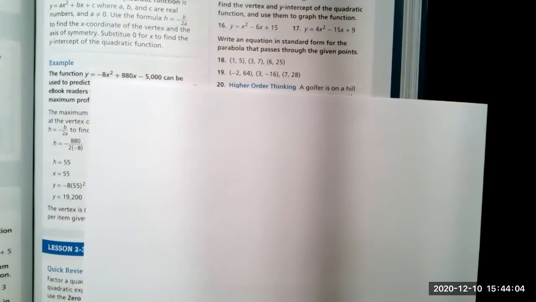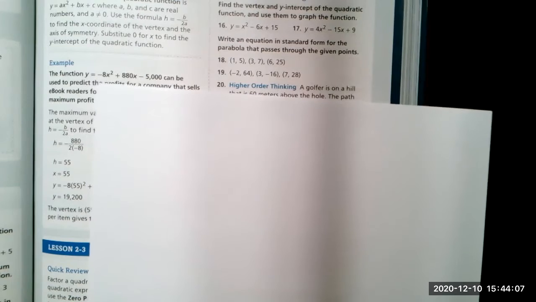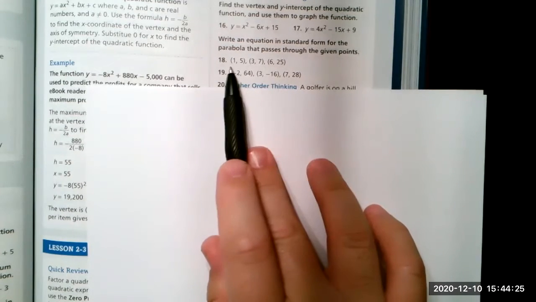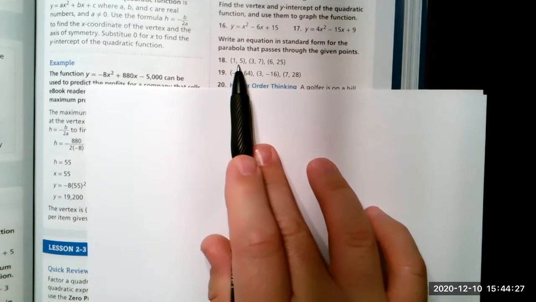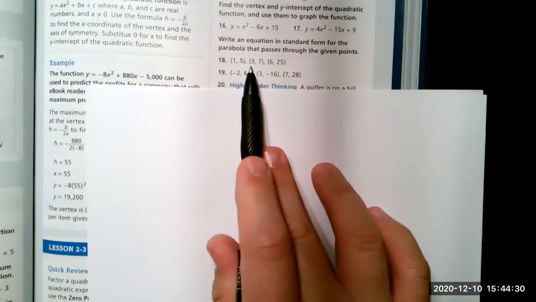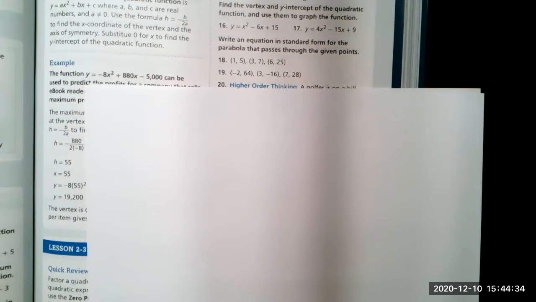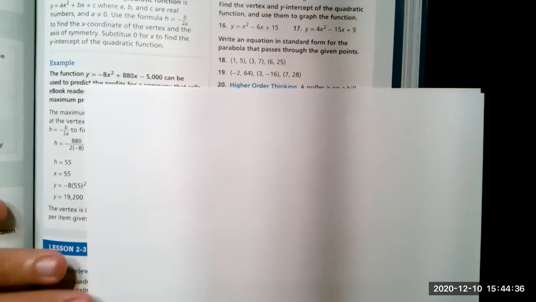18, write an equation in standard form for the parabola that passes through the given points. So this is the one where you're basically going to take those 3 equations, such as the generic quadratic functions, and plug in the x and y from each of these given points. So x is 1, y is 5. You'll plug that into one of them. Then x is 3, y is 7. X is 6, y is 25. So it's going to look something like this.